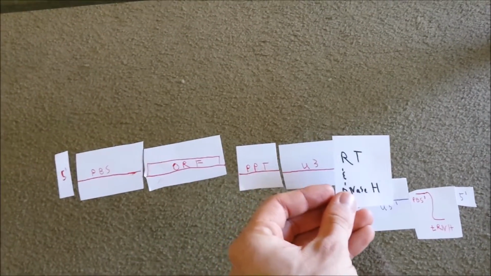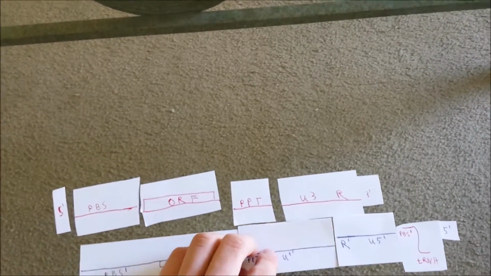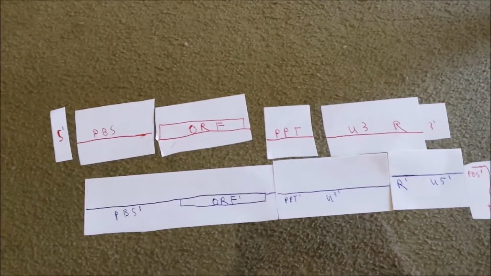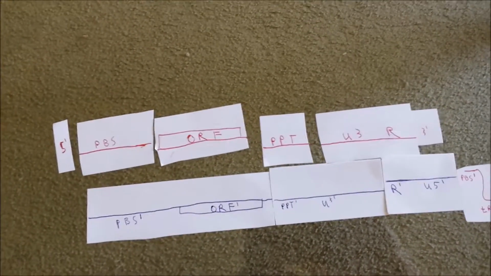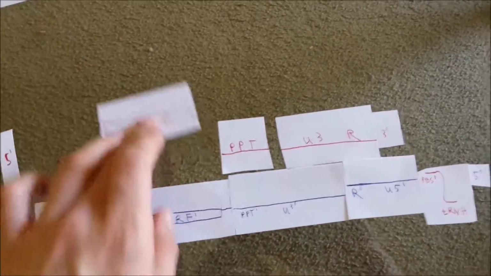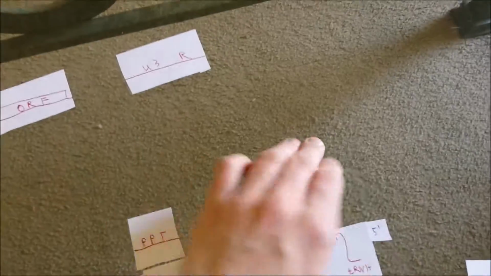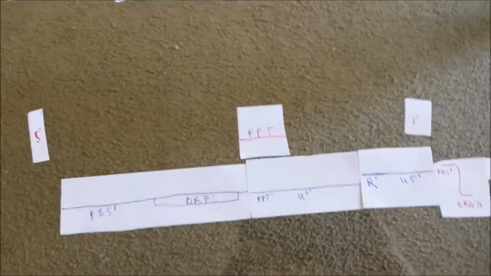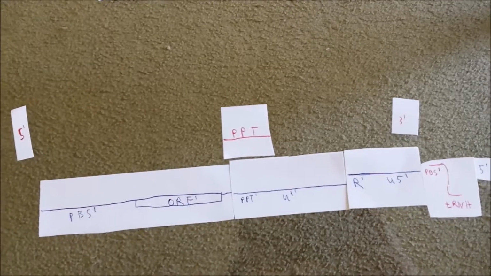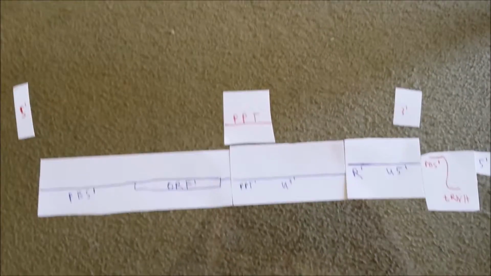So reverse transcriptase and RNase H come through and do their thing, and give us U3', PPT', ORF', and PBS', and they degrade the original strand except for PPT, because PPT resists degradation by RNase H, which will be important for the next step.